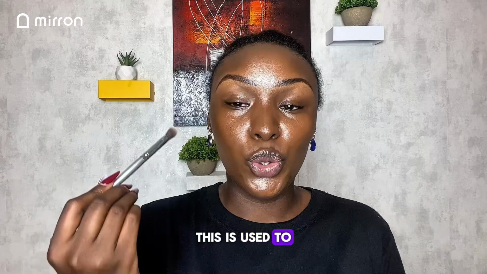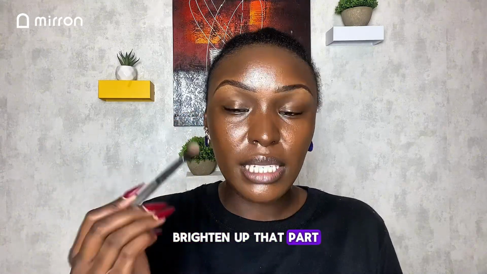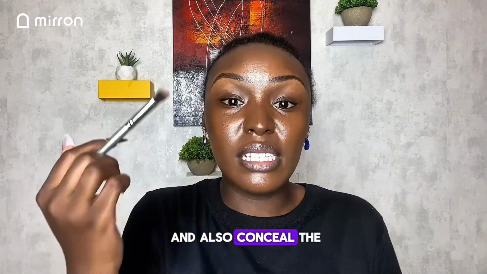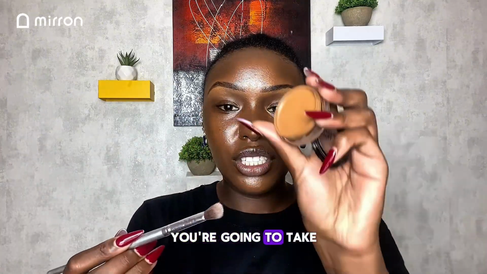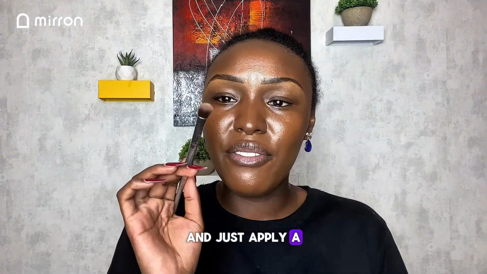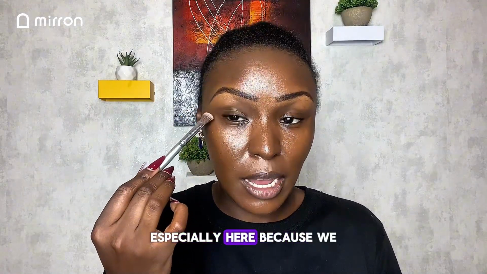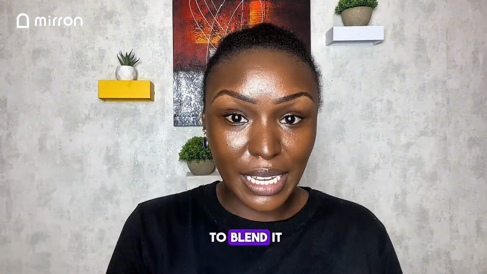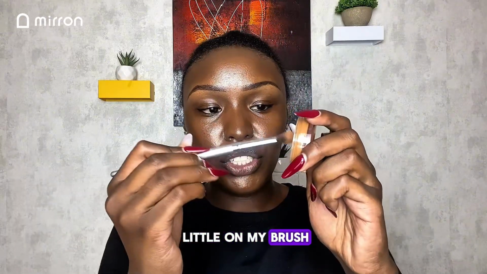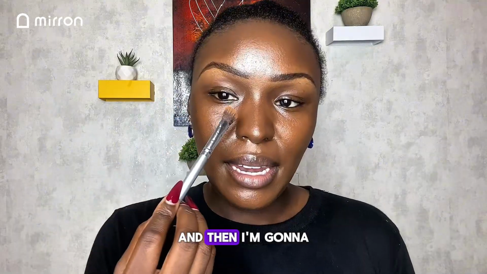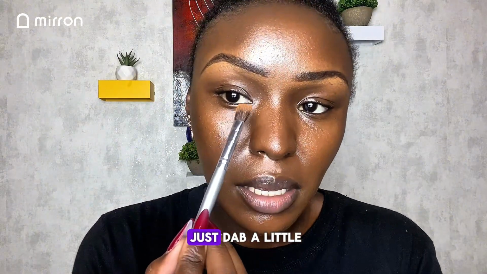This is used to brighten up that part and also conceal the dark under eye. So you're going to take your concealer and just apply a very little amount, especially here, because we are going to need to blend it. I'm going to put just a little on my brush, and then I'm going to just dab a little.